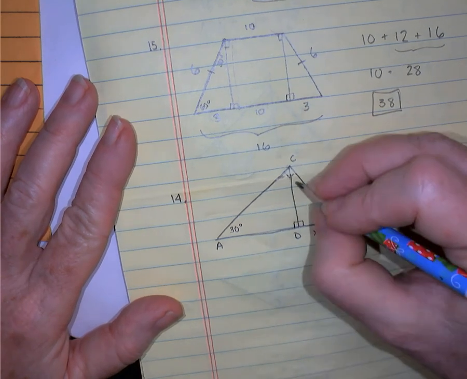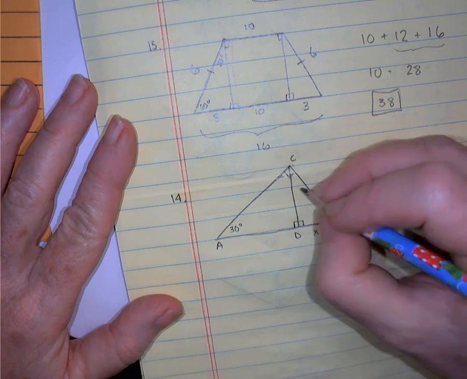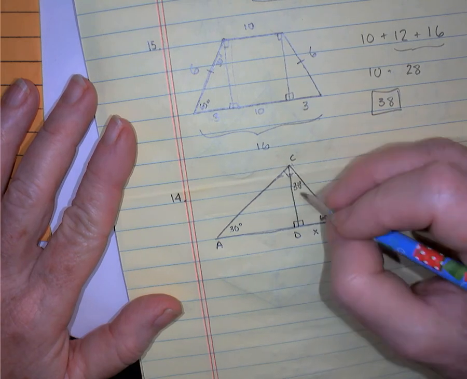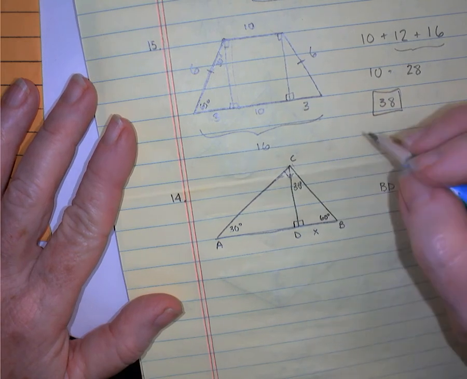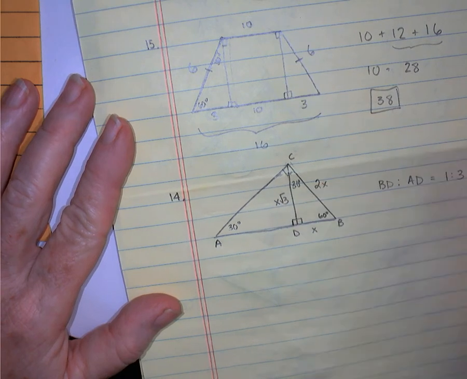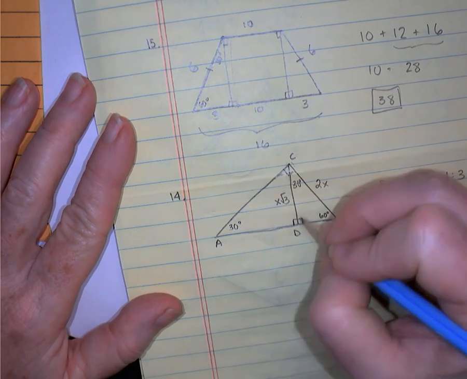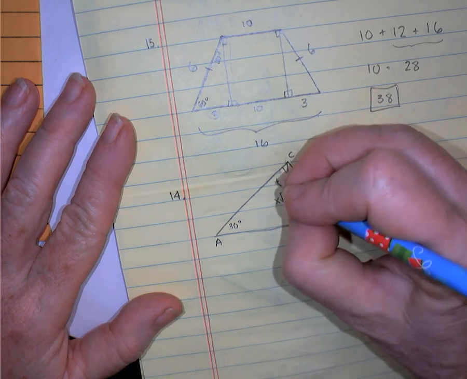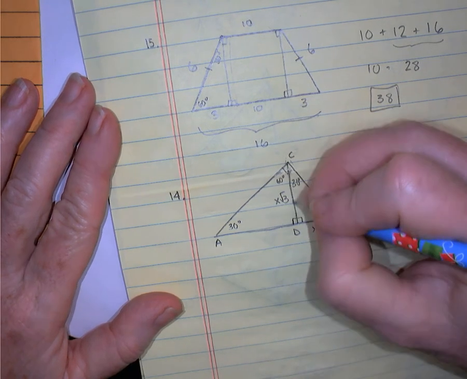And then this is a 30, 60, 90 as well. This has got to be a 30-degree angle. So what I know is that this piece has got to be 2x, this piece has got to be x root 3. And when I turn my attention to triangle ADC, I have the shorter leg of a 30, 60, 90.